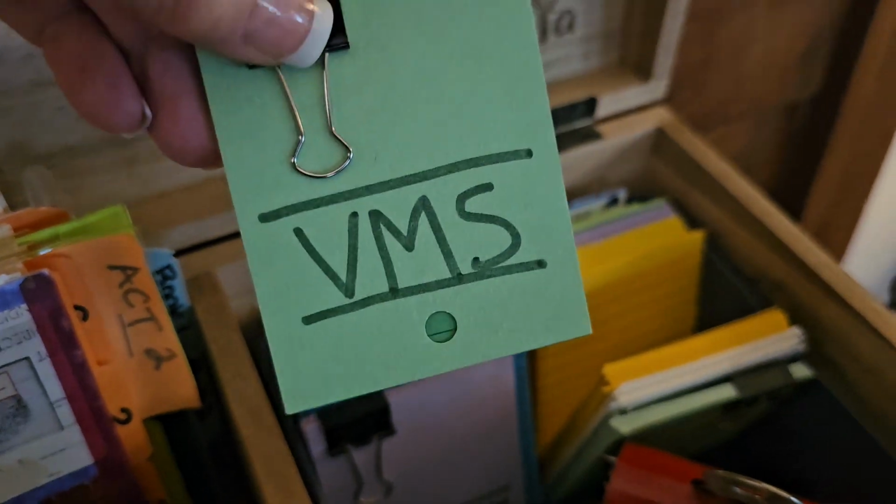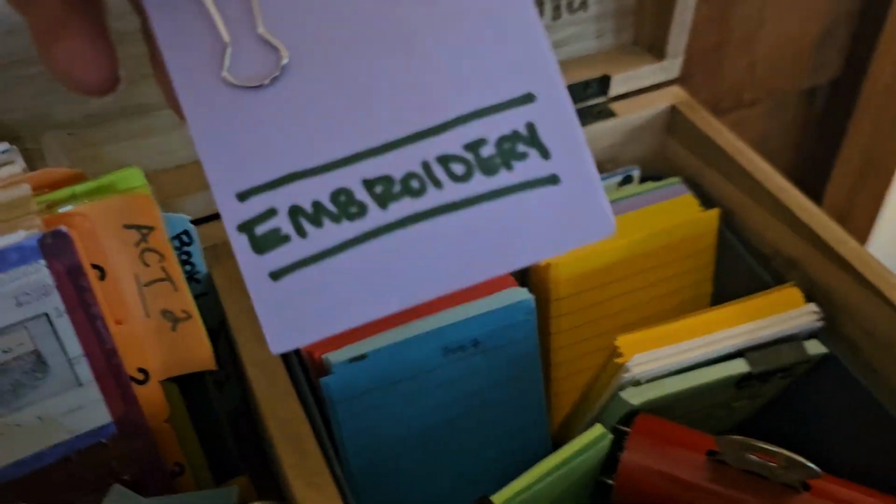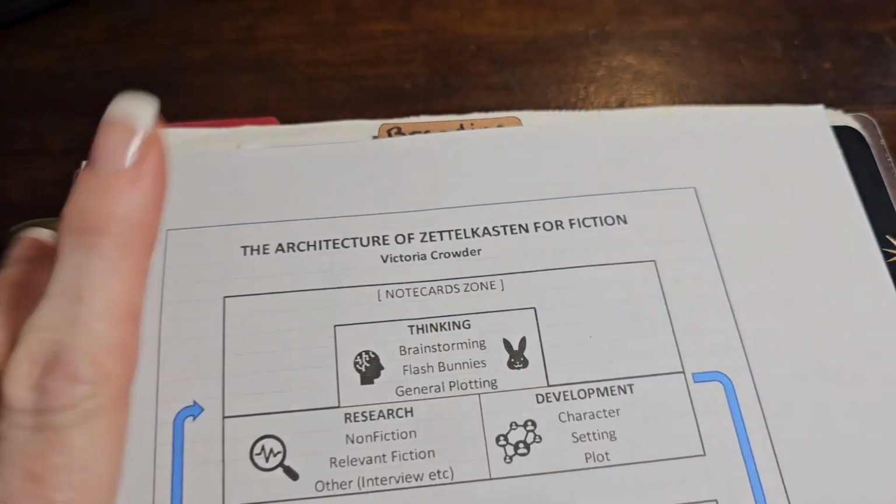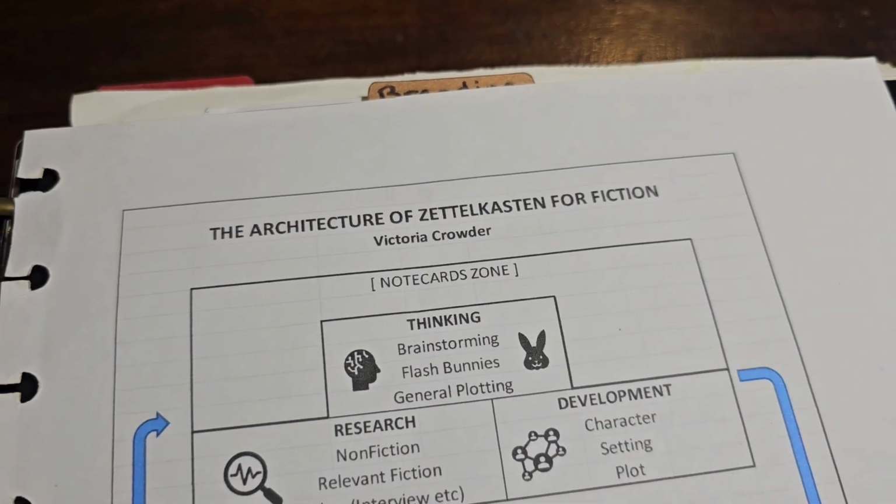I've got one for the Voynich manuscript. I've got one specifically for embroidery. These are just little card packets that allow me on the go to grab those bunnies. Think of it as plot bunnies, which multiply and jump around all over your head when you're trying to write.